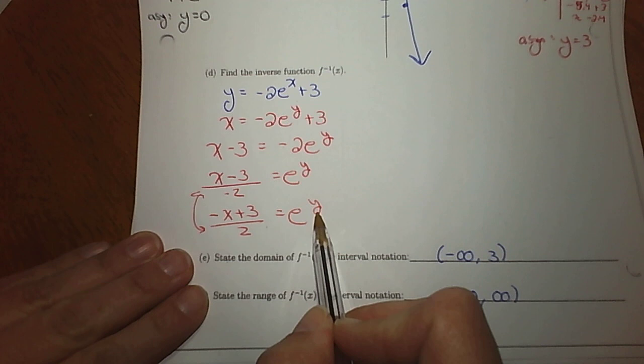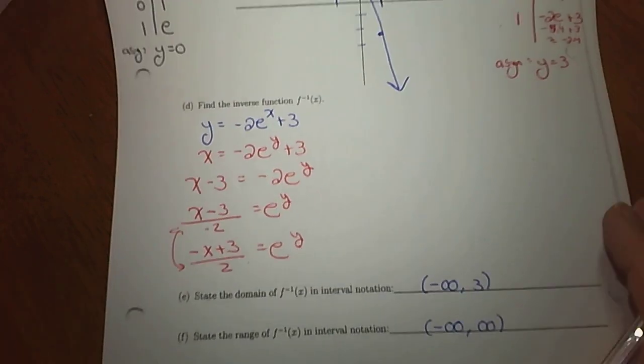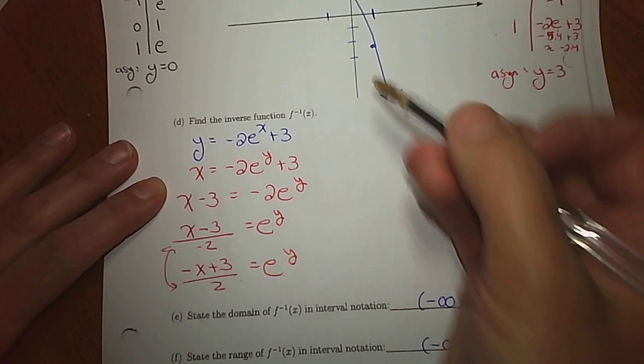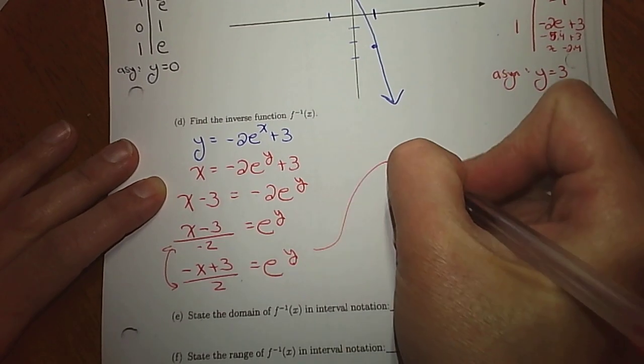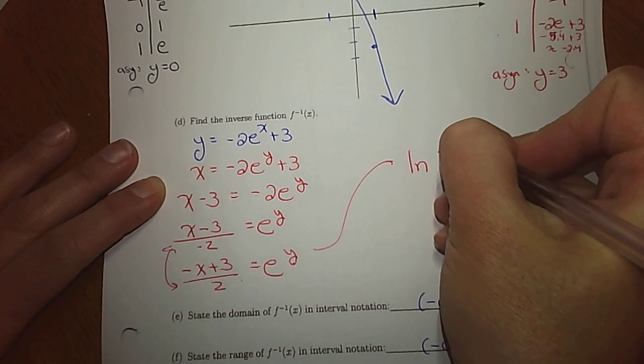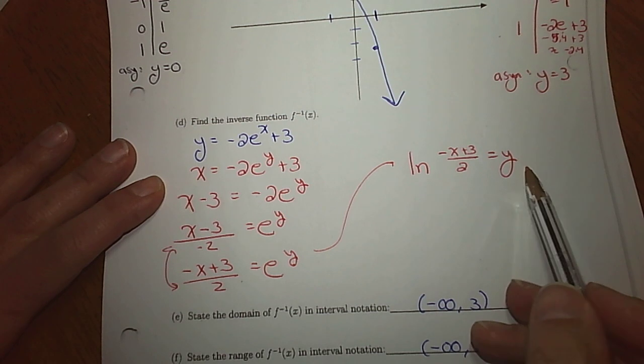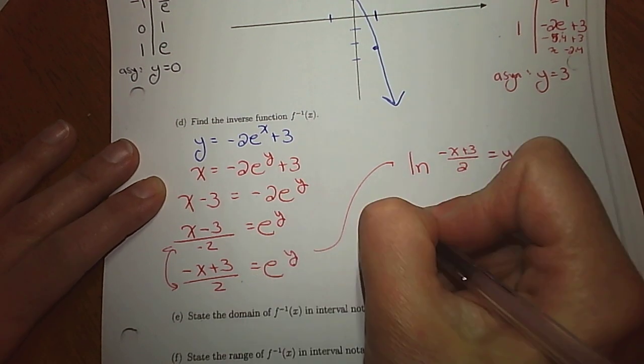Now, got to get the y out of there, so I'm going to log it. The log we use for e is the natural log. So let me put this up here. So I'm going to write the natural log of -x plus 3 over 2 equals y. Now, I can't leave it like this because it has to be in function notation.